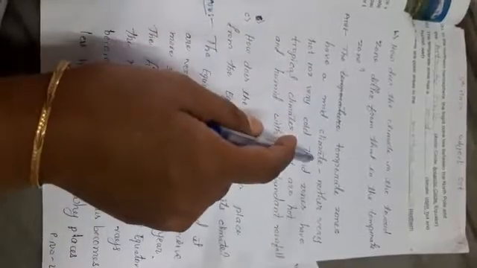How does the climate in the torrid zone differ from that in the temperate zone? The temperate zone has a mild climate, neither very hot nor very cold. Torrid zones have tropical climates that are hot and humid with abundant rainfall. Okay, so next question.